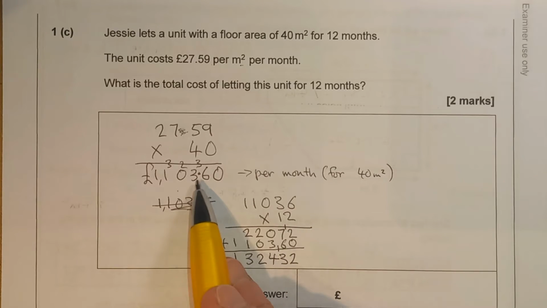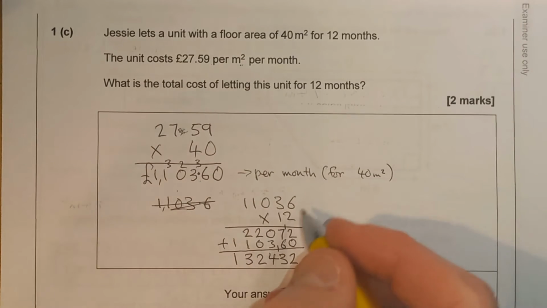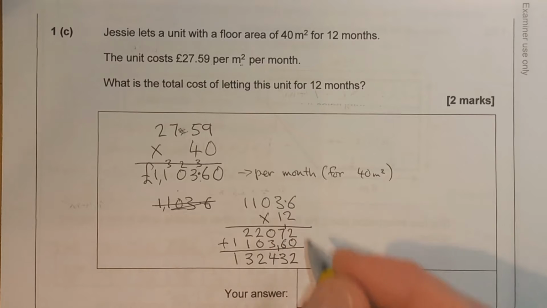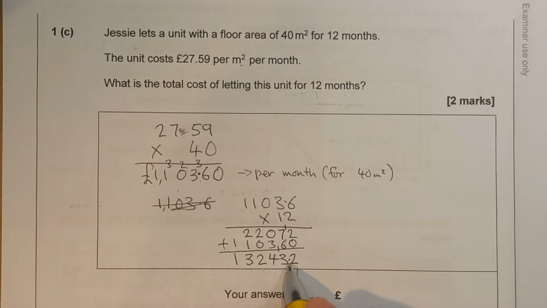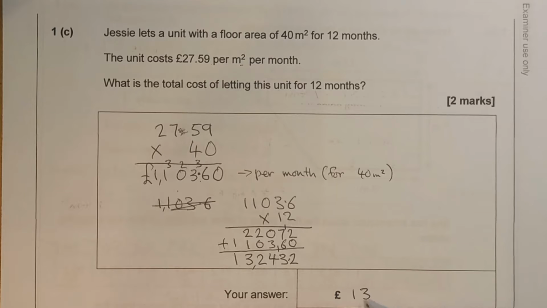Right, so if you remember, we had 1 decimal place here, so we're going to put the decimal point back in. So we put it back in for the answer as well. So that means that what we've got, if we count 1, 2, 3 for our comma, we've got 13,243.2, and because it's money, it's going to be 20p.